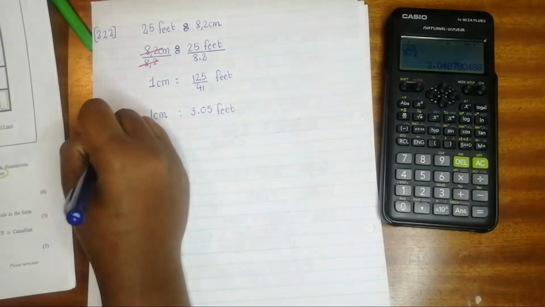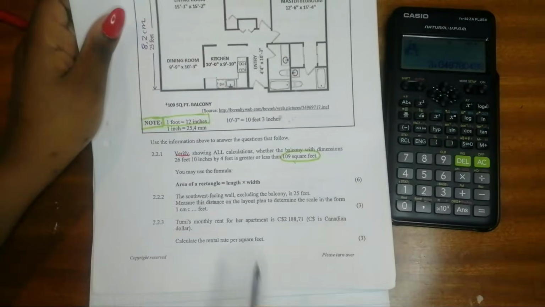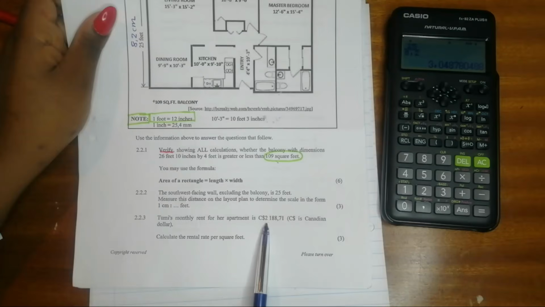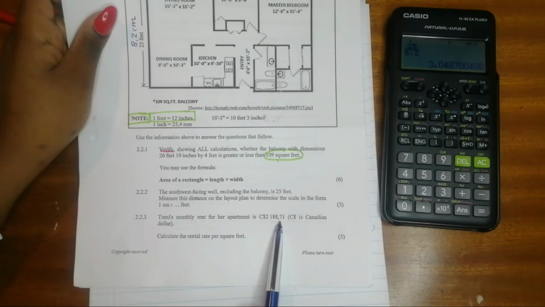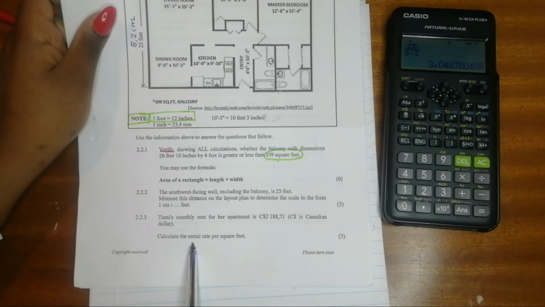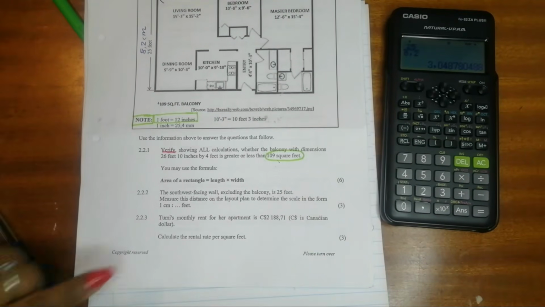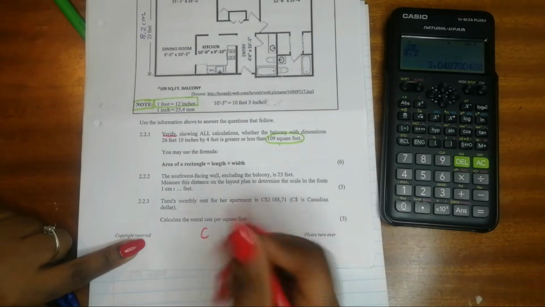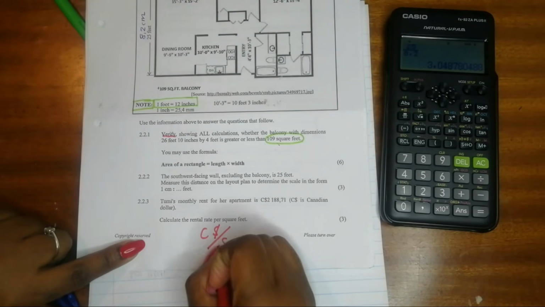Okay, last question, 2.2.3. Dumi's monthly rental for her apartment is 2,188.71 Canadian dollars. Calculate the rental per square feet. So they want whatever her rental is in Canadian dollars over the square feet.